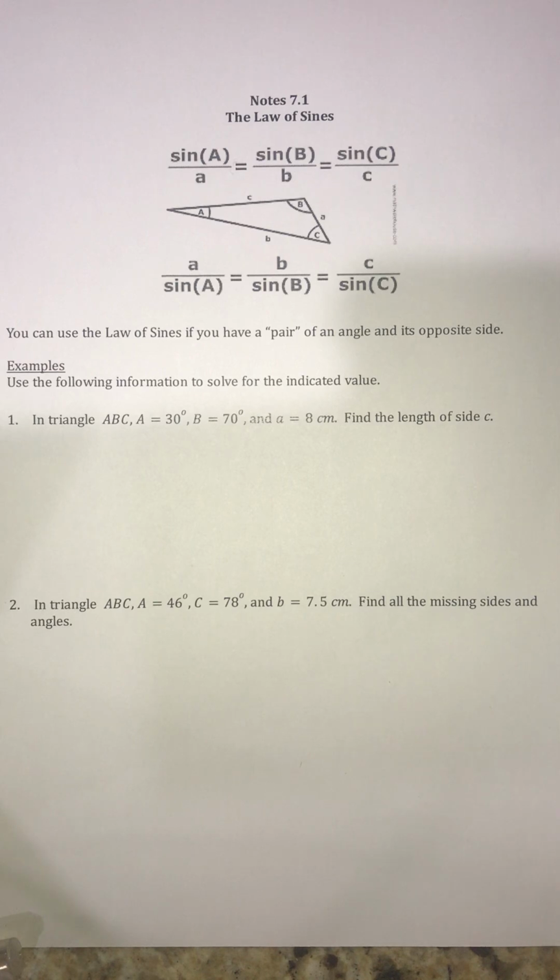All right, this is 7.1. Let's talk about solving triangles that are not right triangles. They are not on the unit circle. They are triangles in the universe that have acute angles, obtuse angles. Maybe they do have a 90-degree angle, but if they don't, I can still use law of sines to solve them.